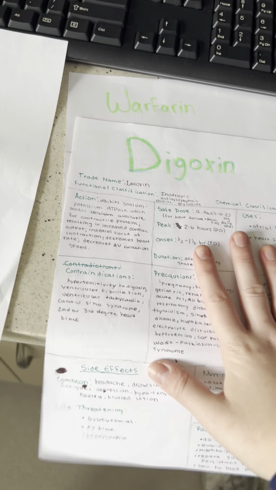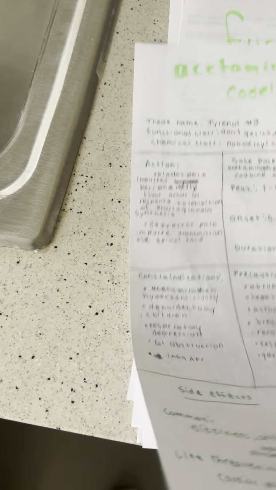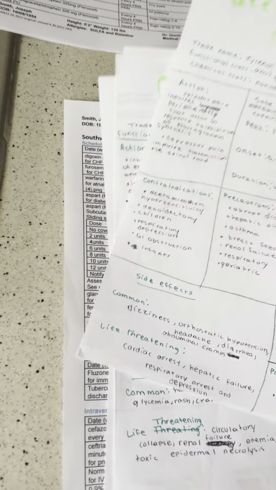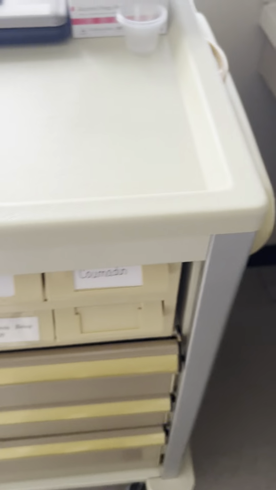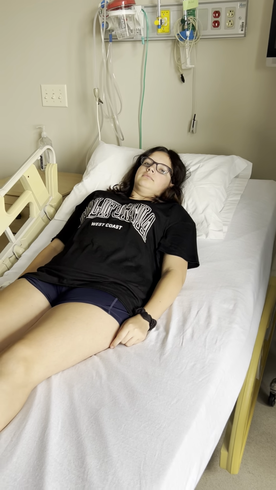Got my backpack, but it's all zipped up. Shoes. I have, these are 2 of my drug cards. These are my lab levels that I looked at just recently. These are the rest of my drug cards. And then I got my provider's orders, and my MAR is in here as well. All right, so this is the med cart. The rest of the room. This is my other sister who will be doing Joseph Smith.